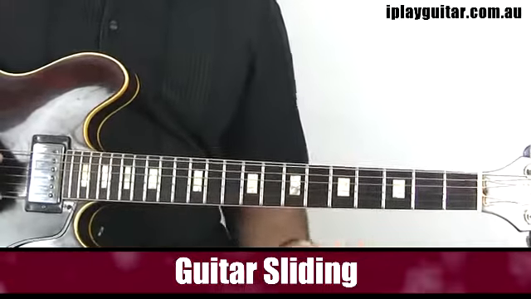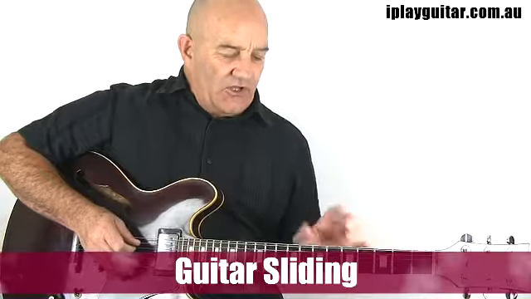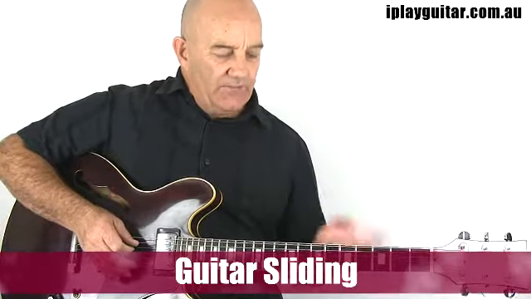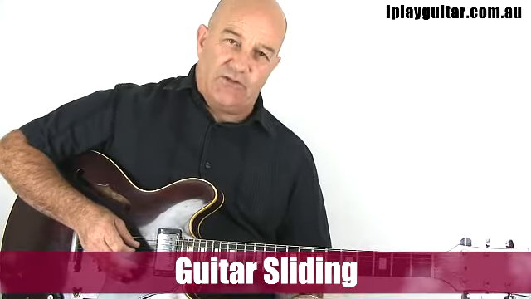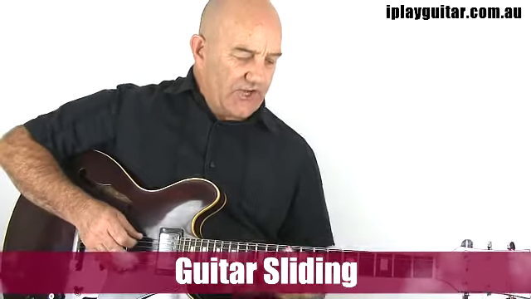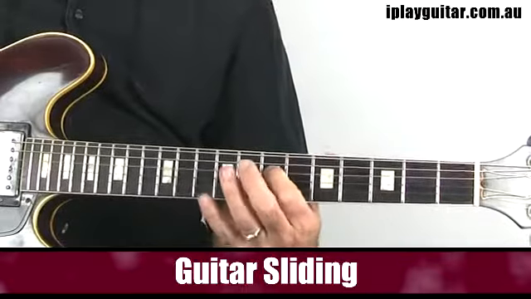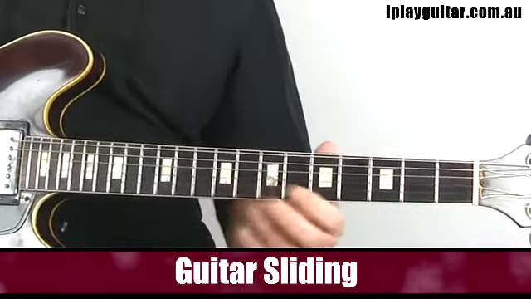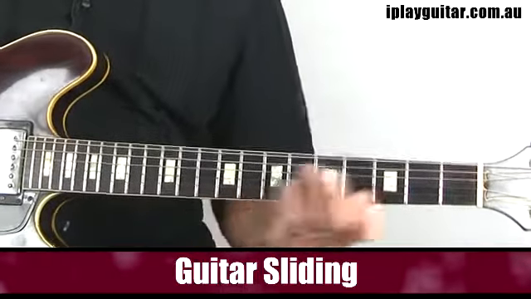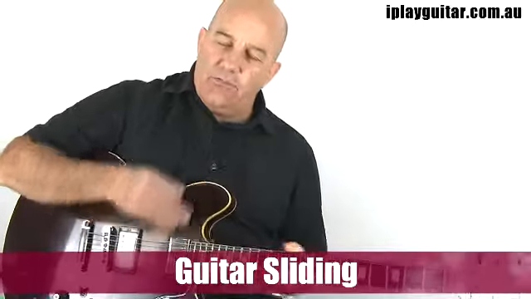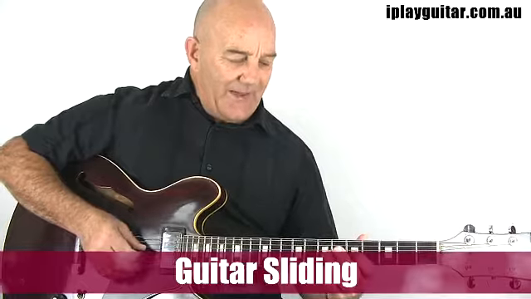Okay, now to make that a little bit more interesting, what we can possibly do is add some slides. Theoretically, you can slide from any one note to the note adjacent to it in the scale, anywhere in that scale. So, for instance, we could slide here like this, or here, or here, or a bit longer slide, or on the first string. An alternative to that, or an add-on, would be to do a double slide where we slide up and back.